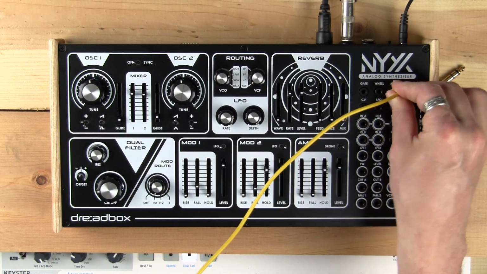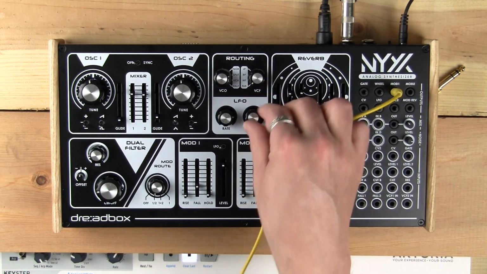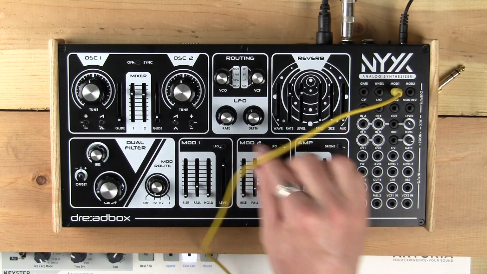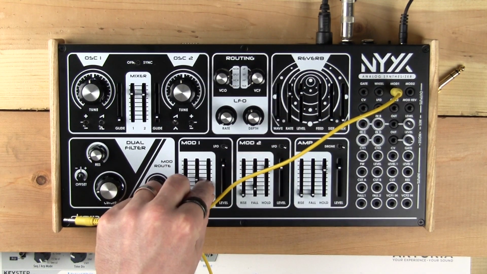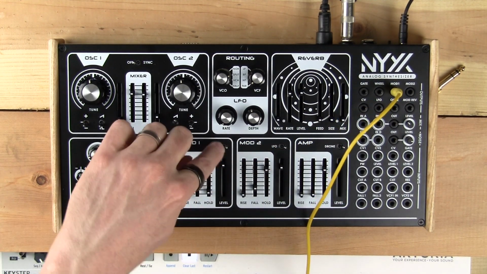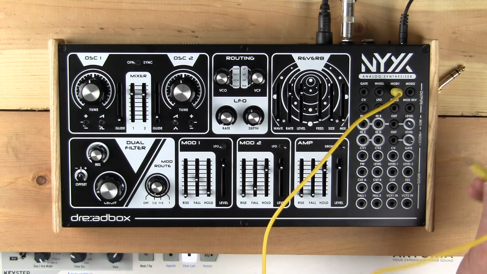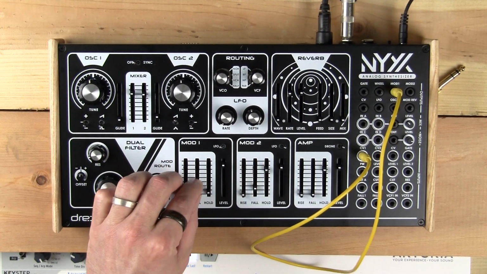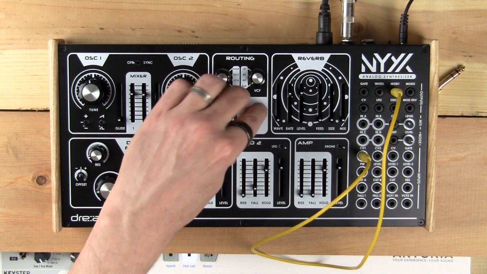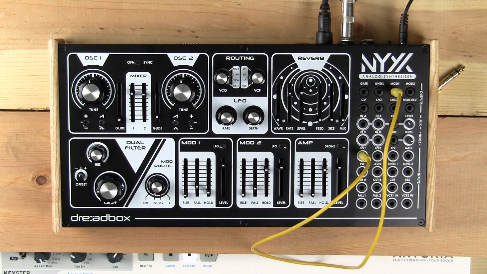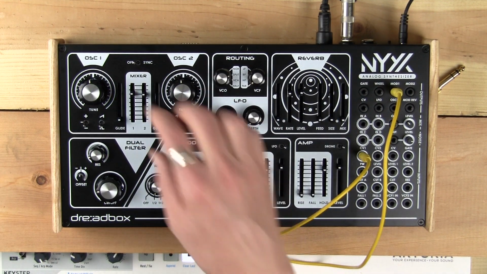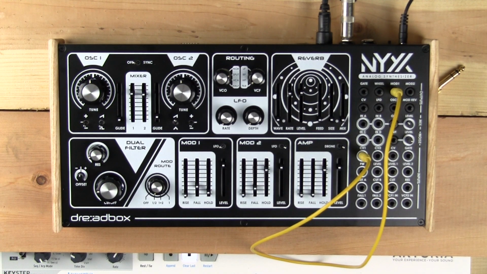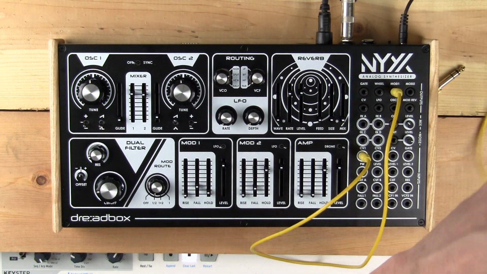So let's take the mod 1 output, which is this modulation generator here. We're going to put that into CV1. And you could do the same thing to oscillator 2.